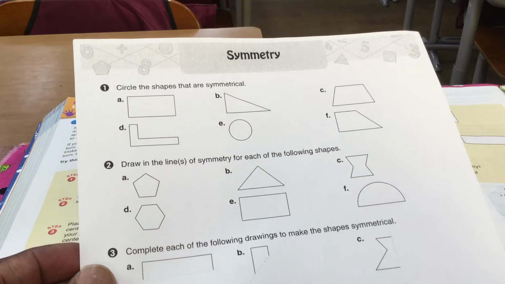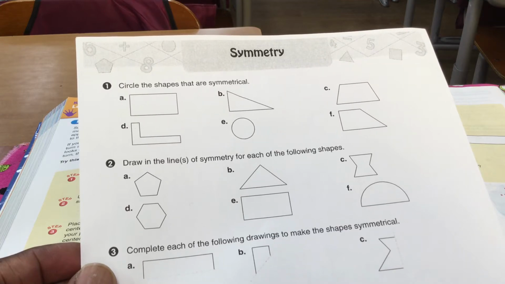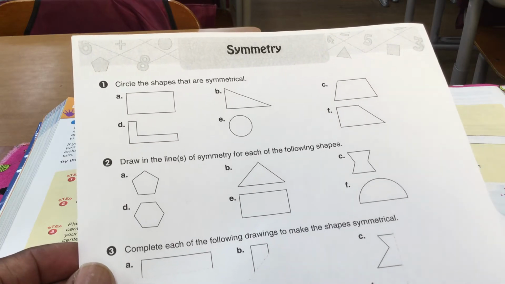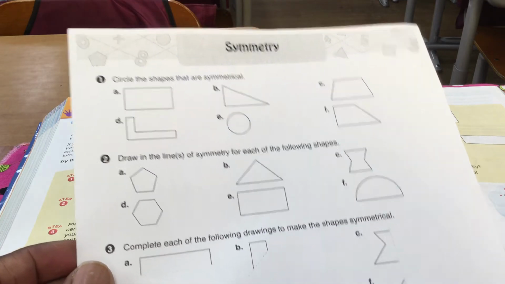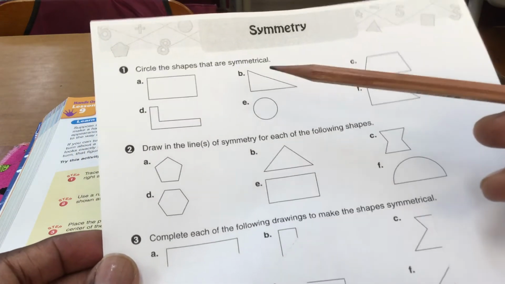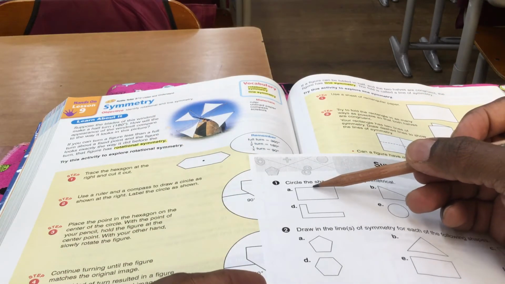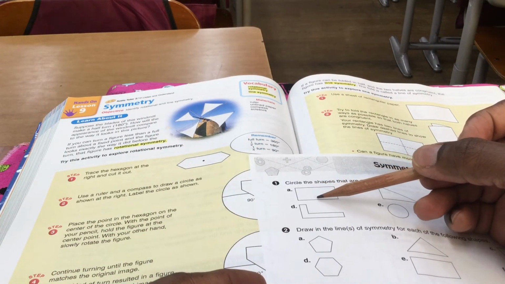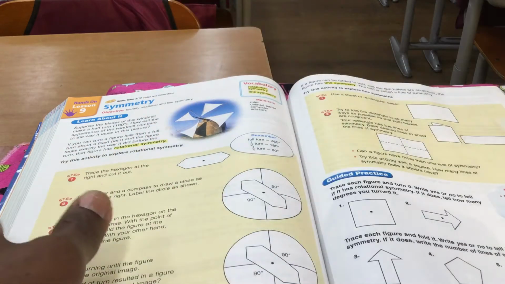For part 1, it says circle the shapes that are symmetrical, okay? You're going to look at the shape. If you can draw a line down, and if it's the same on both sides, that's going to be symmetrical.